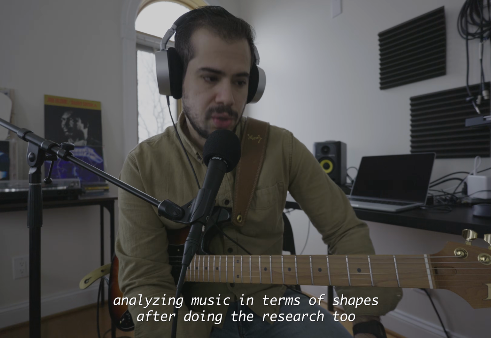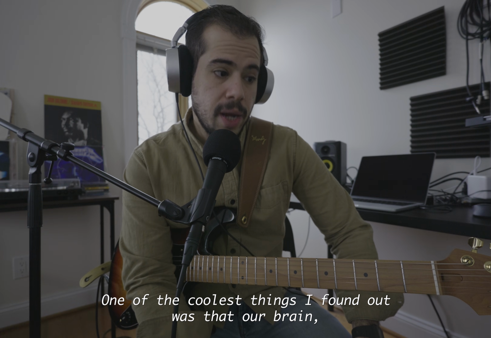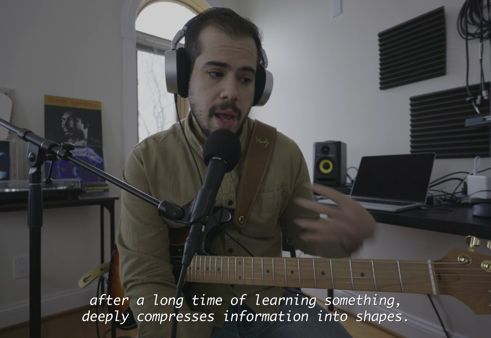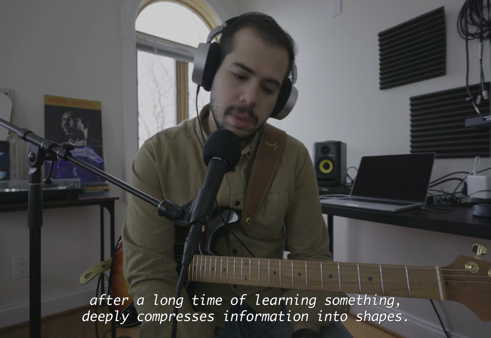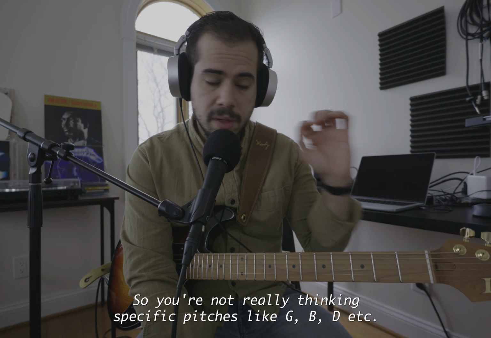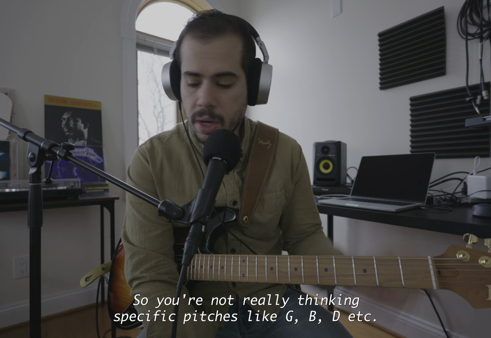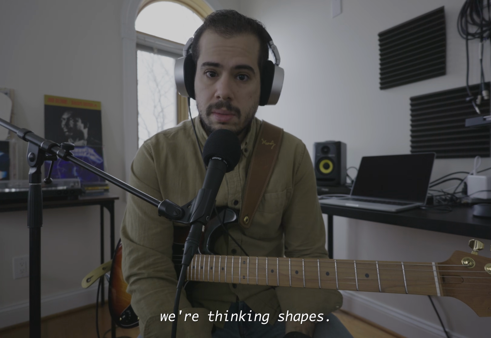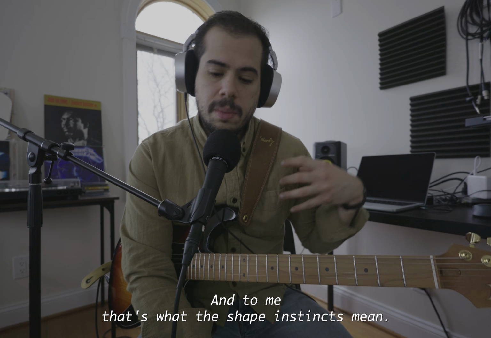After doing the research, one of the coolest things I found out was that our brain, after a long time of learning something deeply, compresses information into shapes. So you're not really thinking specific pitches like G, B, D, etc. We're thinking shapes. And to me, that's what the shape instincts mean.